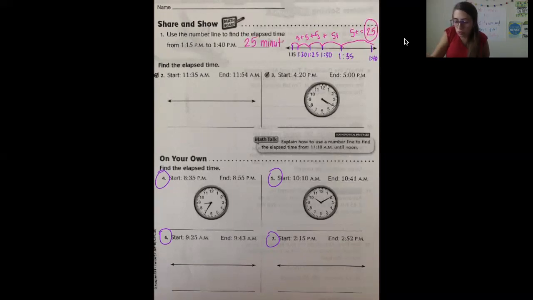Now, you can also do 40 minus 15 to get your answer. Now remember, we can't take away from 0, so we'd borrow from next door. So my 4 becomes a 3, my 0 becomes a 10. 10 minus 5 is 5, 3 minus 1 is 2. See, I still got the same answer.